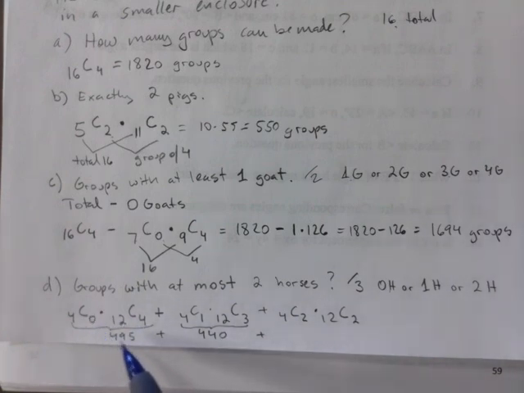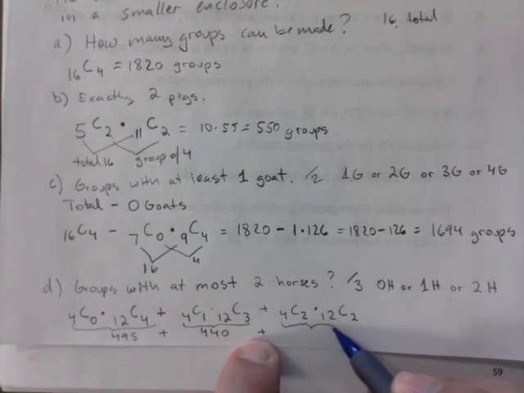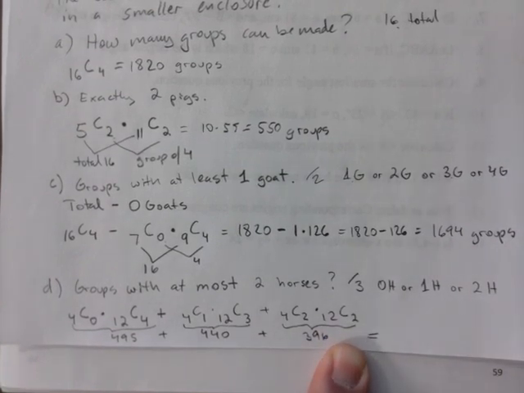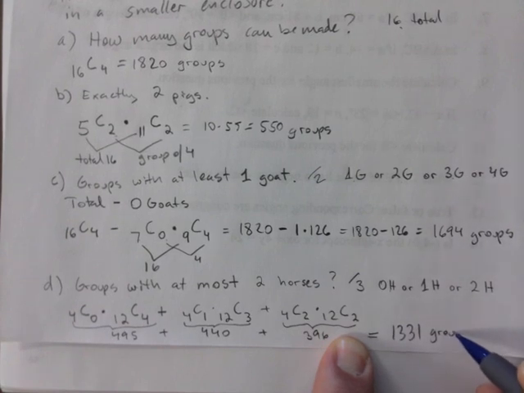So this is 495. That's what I get here. When I multiply this out, I get 440. I know 4 choose 1 is just 4. 12 choose 3 is 110, I guess. Right, and then I will compute this here. 4 choose 2 is 6, and then 12 choose 2 is 66. So it's 396 here. So if you add all of that up, 396 plus 440 plus 495, that's 1331 groups.